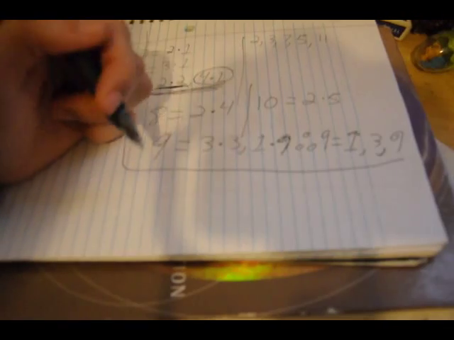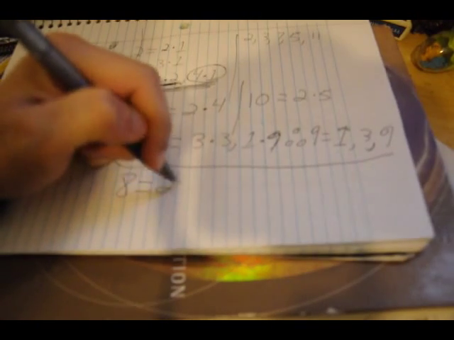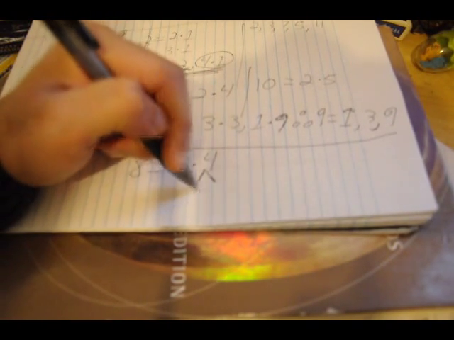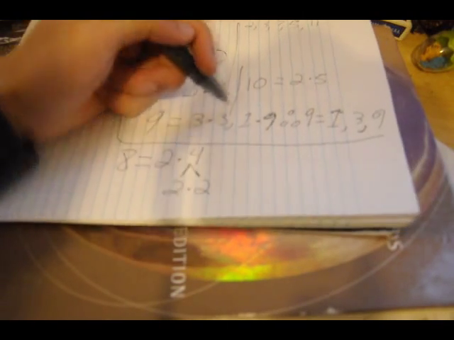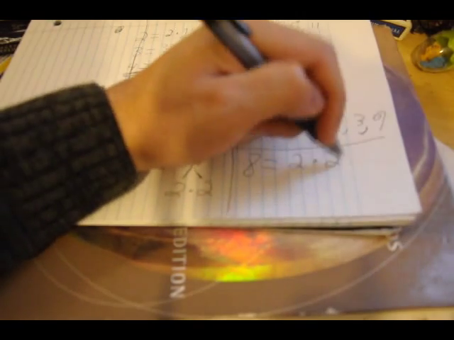Now let's talk about prime factorization. As I said before, prime numbers are numbers whose factors are only 1 and itself. So prime factorization is factoring a number into its smallest parts, which are prime numbers. Let's go with 8 again as a good example. 8 is equal to 2 times 4, and then 4 is equal to 2 times 2. So the prime factorization of 8 is equal to 2 times 2 times 2.